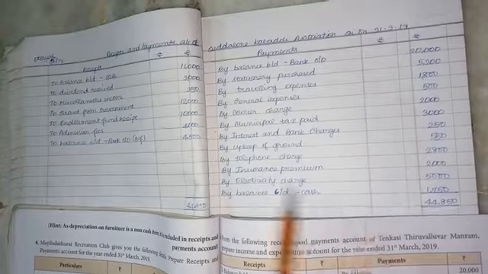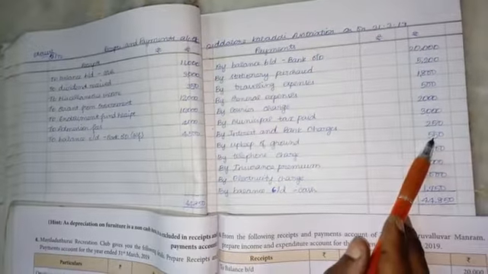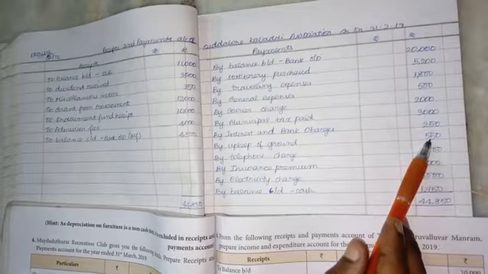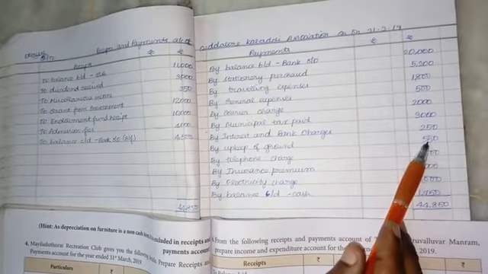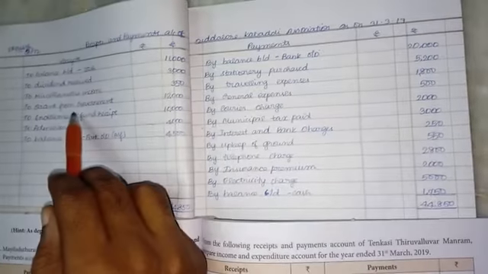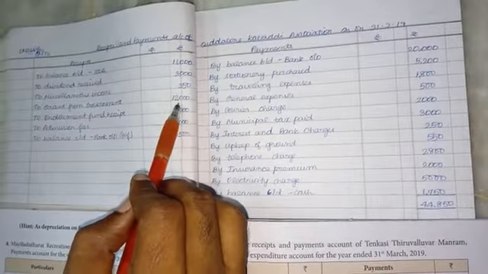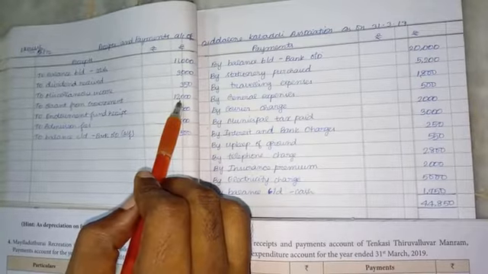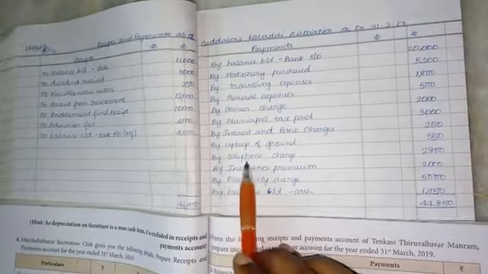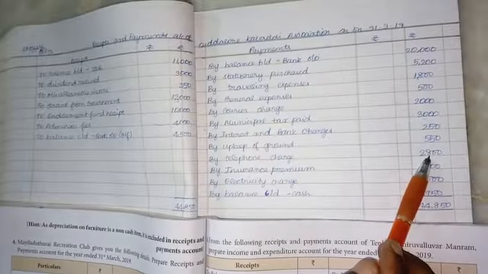Upkeep of ground is a revenue expenditure, payment side. Grant from government is a capital receipt, it should appear on the receipt side, 12,000. Then telephone charges, revenue expenditure, payment side.